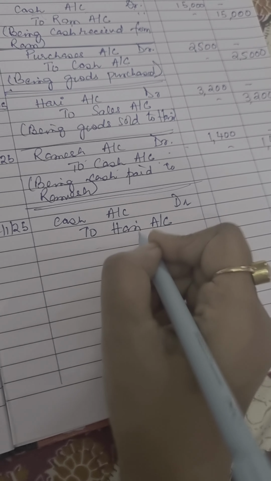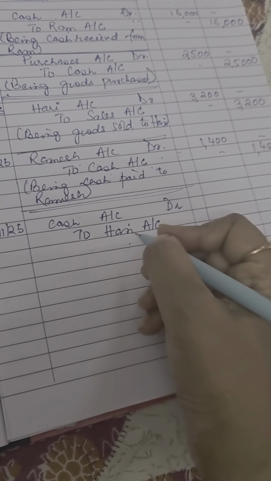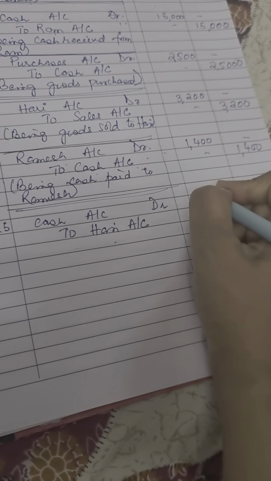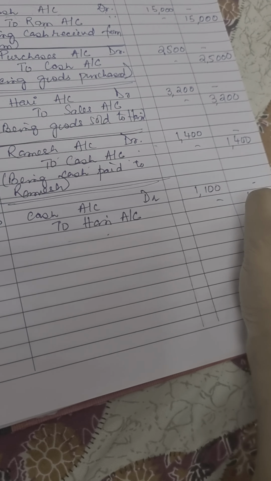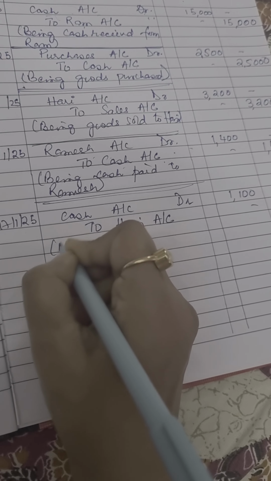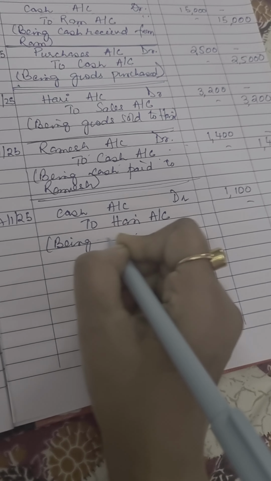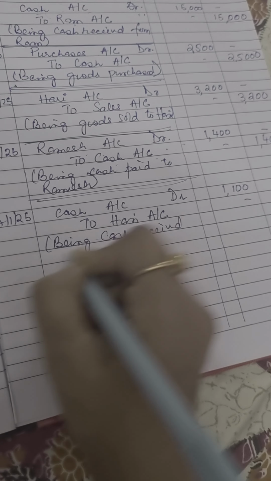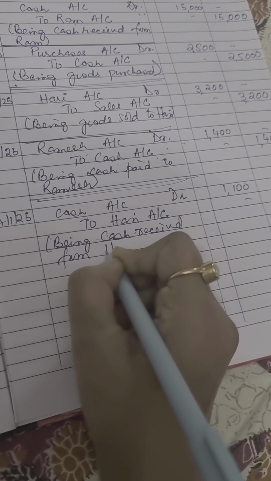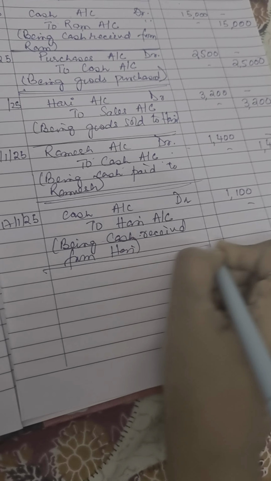How much he paid us? We received 1100. So 1100 this side also, 1100 this side also, and we'll write being cash received from Hari. Done.